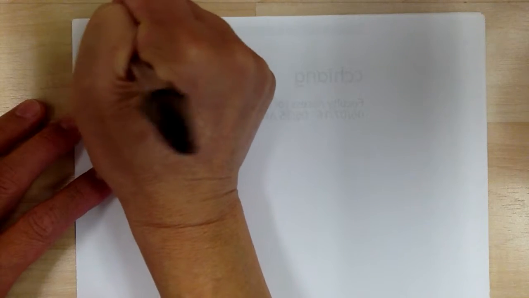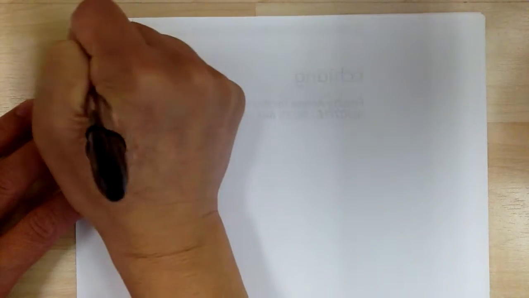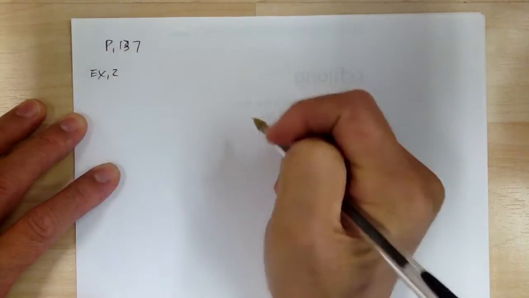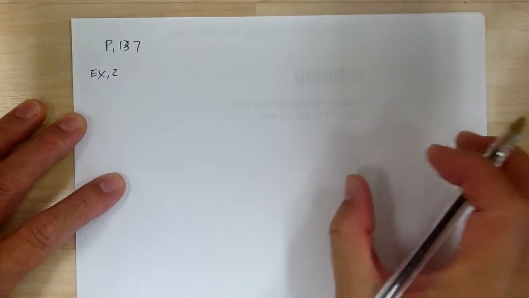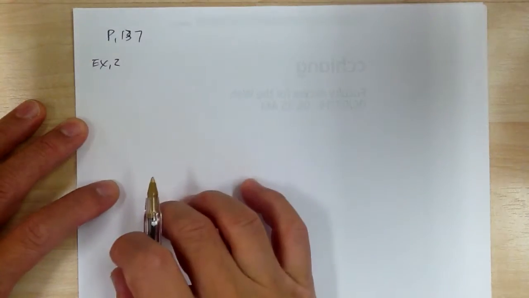Now let's go to example 2. Example 2 is a composite function. That means you have a function inside a function. You have one function after the other. So look at example 2. When you're doing a composite function, what you want to do is use multiple columns, so that way you have room to work underneath.